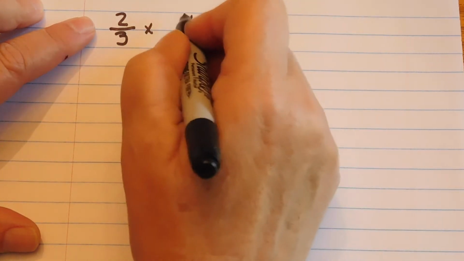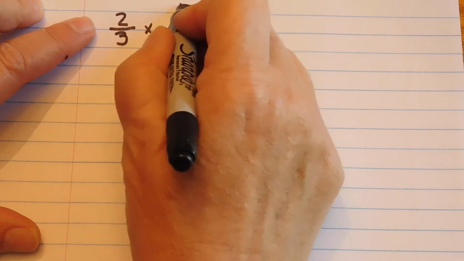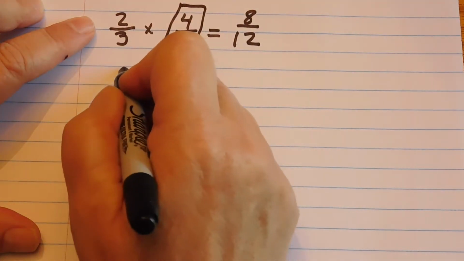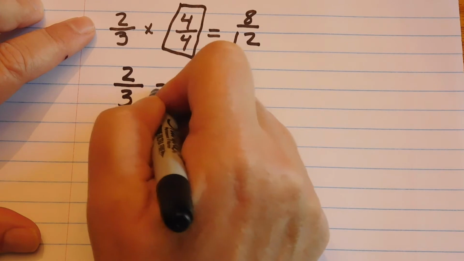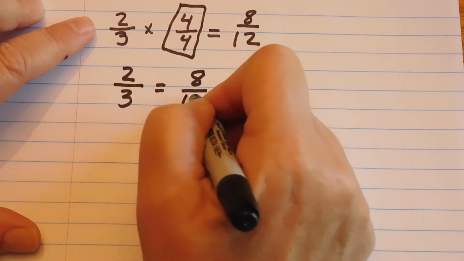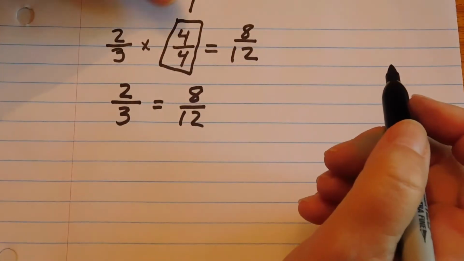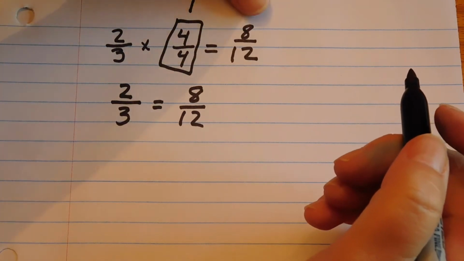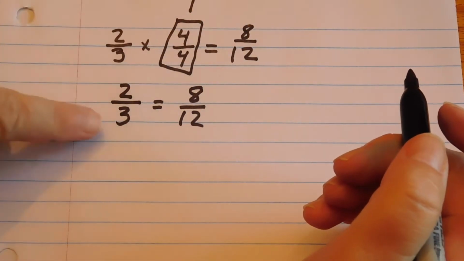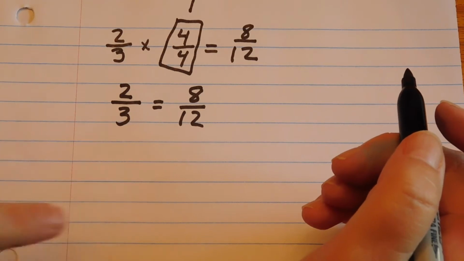Since 4/4 is really 1, 2/3 is going to be the same as 8/12, because anytime we multiply something by 1, we get the same answer. So 2/3 and 8/12 are the very same thing.